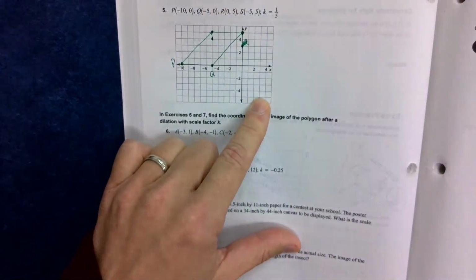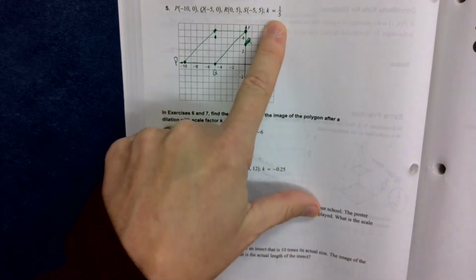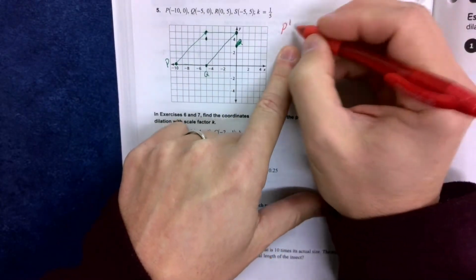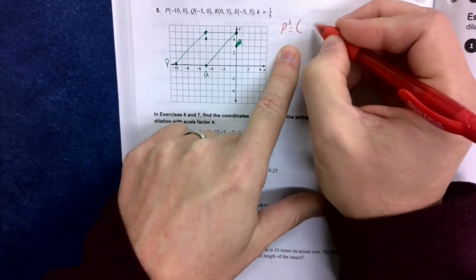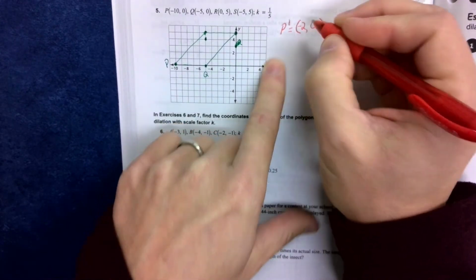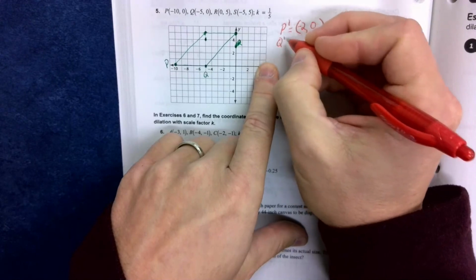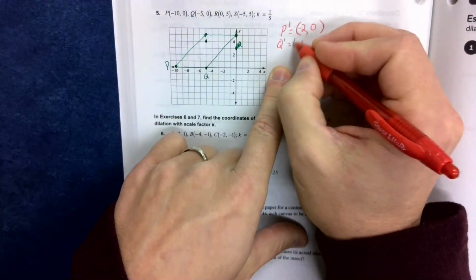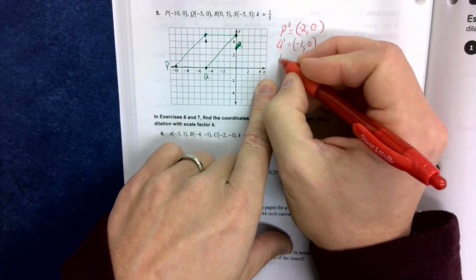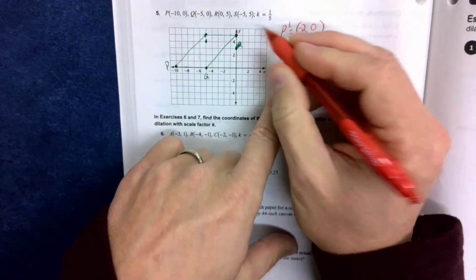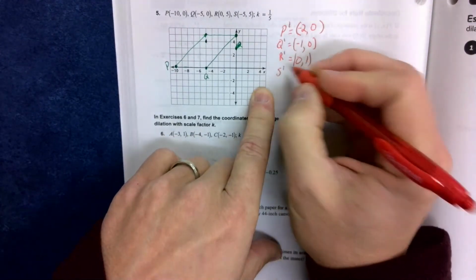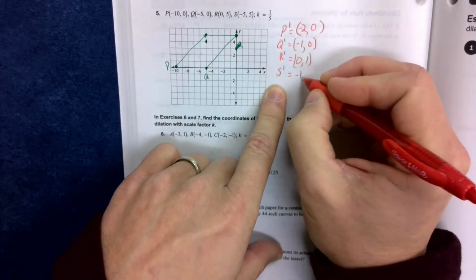Awesome. And now I want to do it on a scale factor of 1/5. So P prime would be 1/5 of that. So P prime would equal negative 2 comma 0. Q prime, which is 1/5 of that, would equal negative 1 comma 0. R prime would equal 0 comma 1. And S prime would equal negative 1 comma 1.